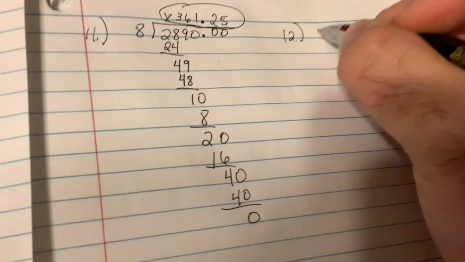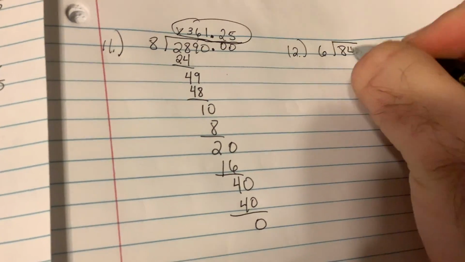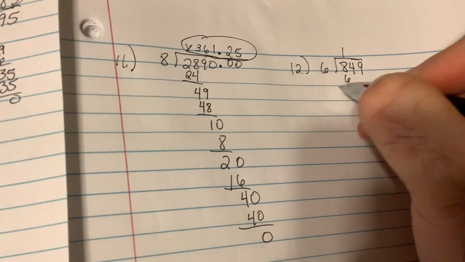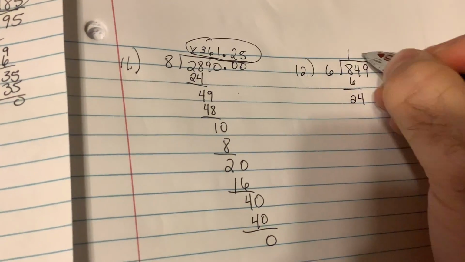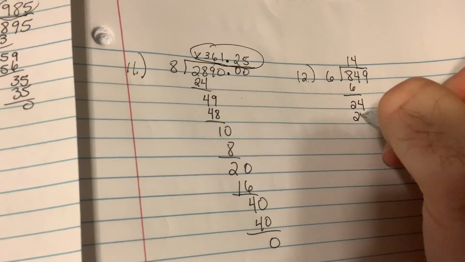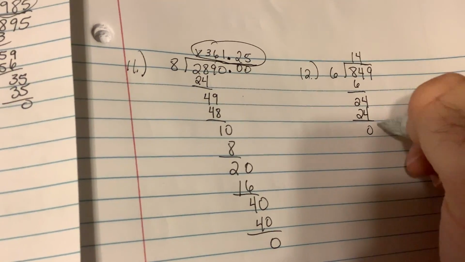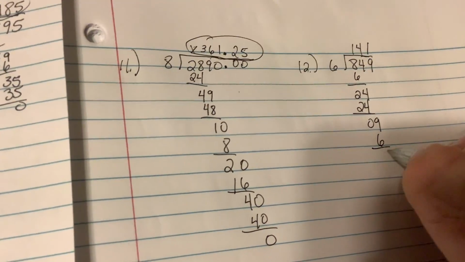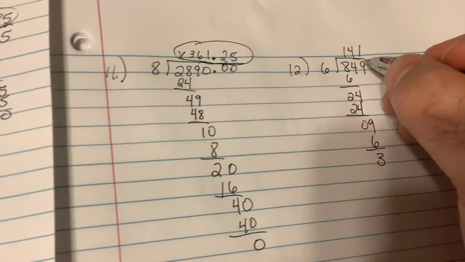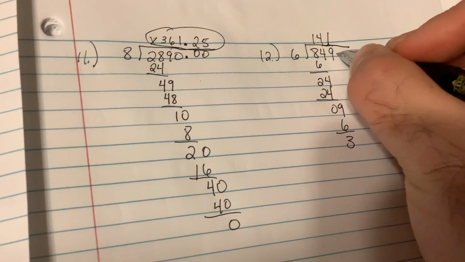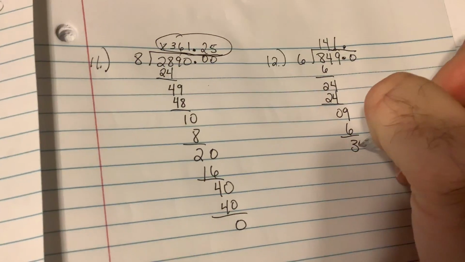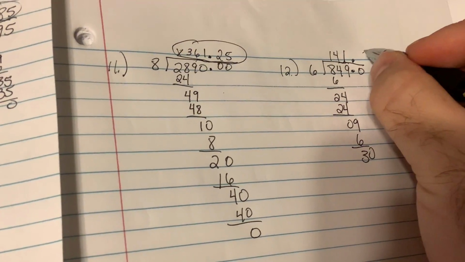And then number 12 was 6 into 849. Okay, 6 goes into 8 once. Goes into 24 4 times. Evenly, but we still have a 9. Goes into 9 once. And we still have a remainder, so we got to start our decimal. And we put a 0, bring that 0 down, and 6 goes into 30 5 times.